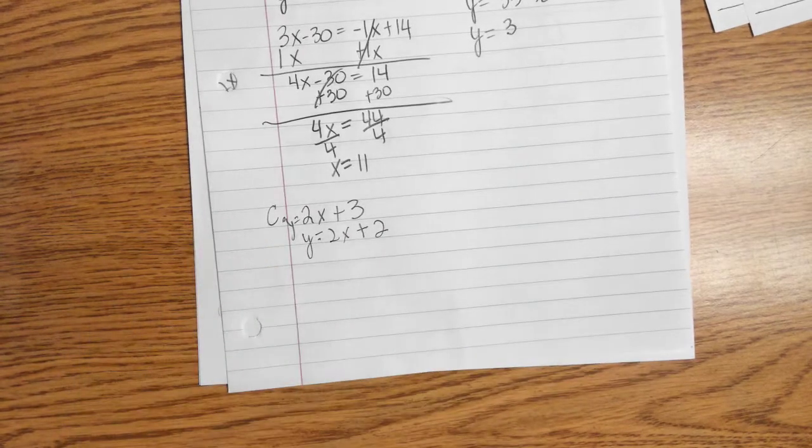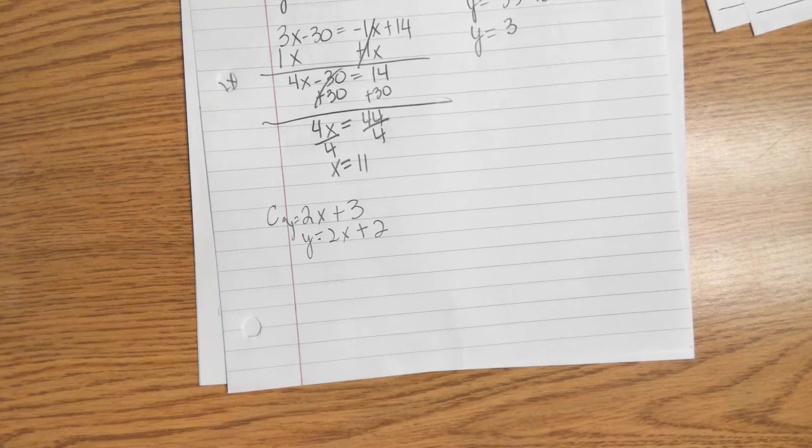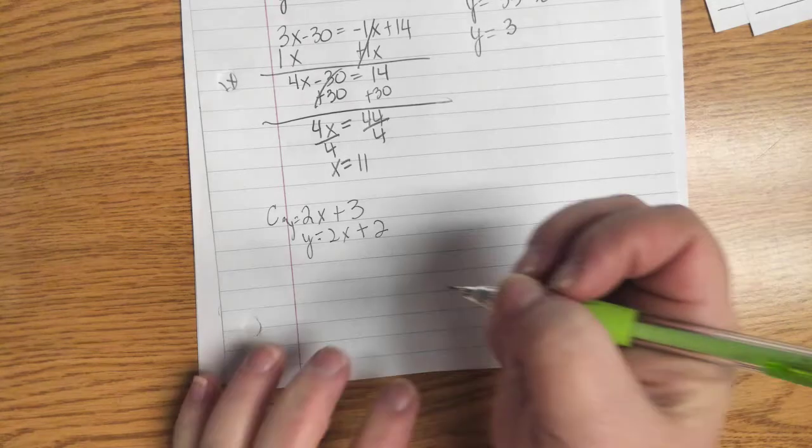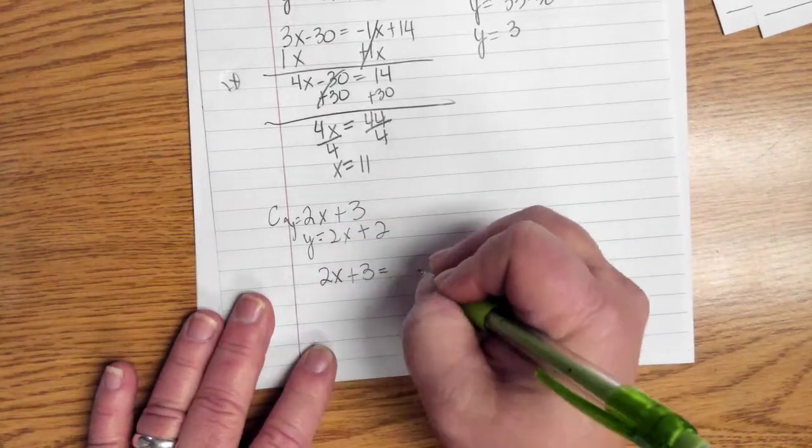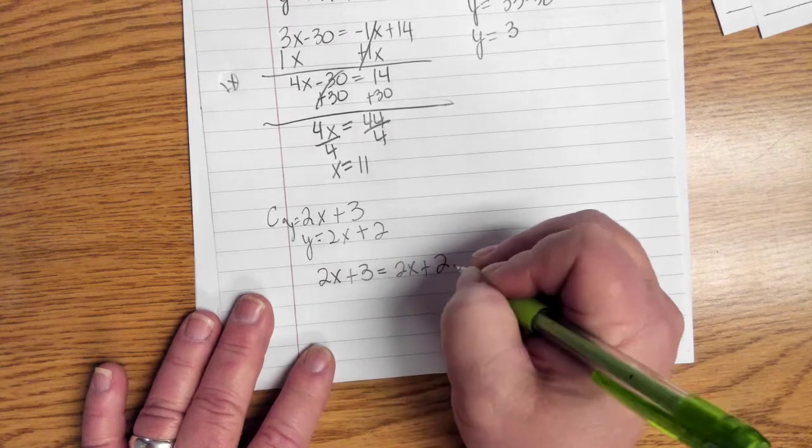Who wants to make a prediction? Parallel lines. There are going to be parallel lines. Why are they going to be parallel lines? Same slope. So, is there going to be a solution? No. Let's prove it. Okay? So, we've got 2x plus 3 is equal to 2x plus 2.